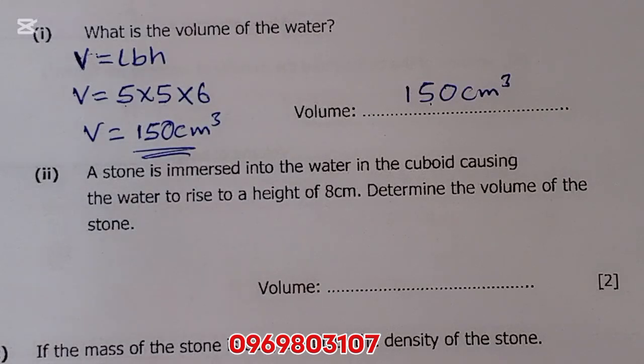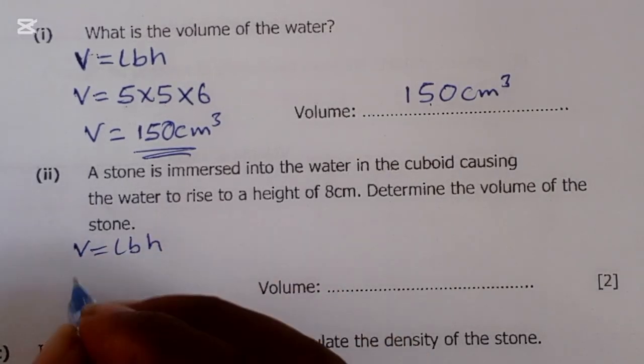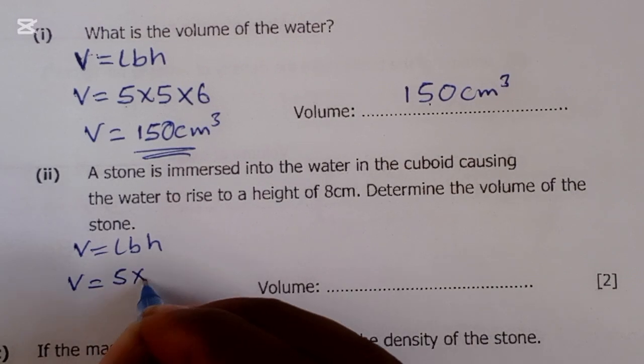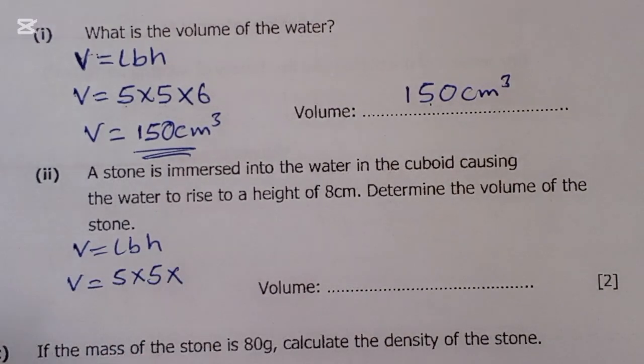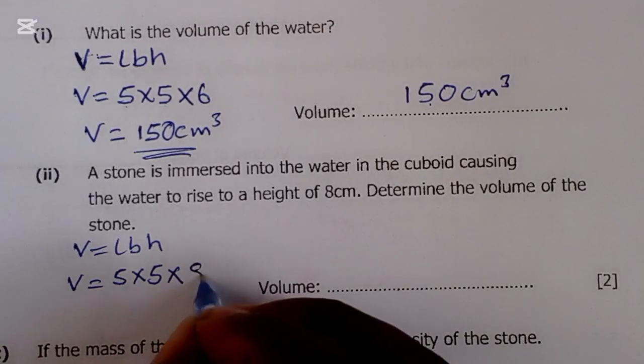Remember that the base will not change. So let us calculate the volume of water plus stone: length, breadth, height. The length is still 5, breadth is still 5, and the new height is 8.